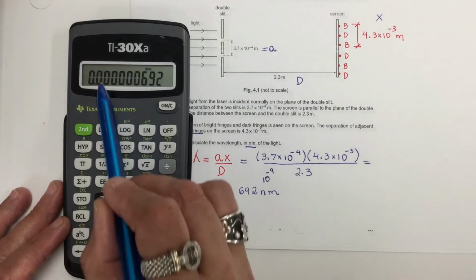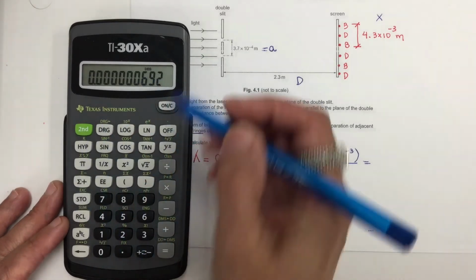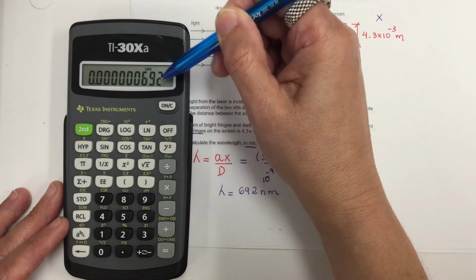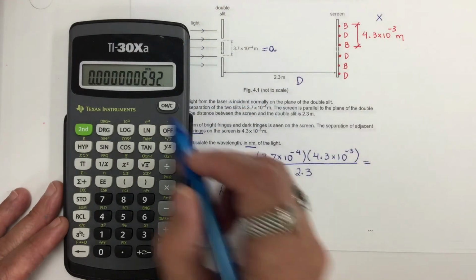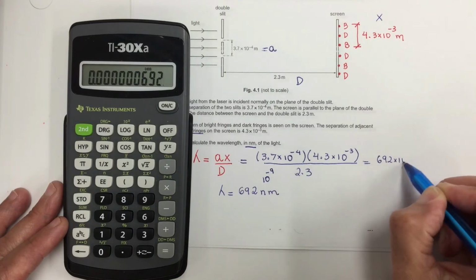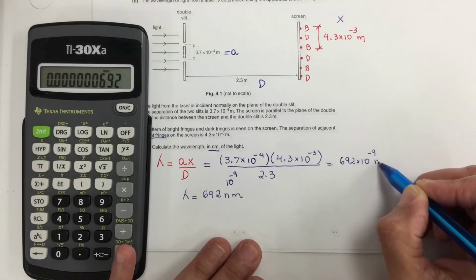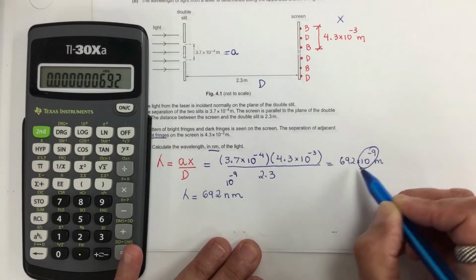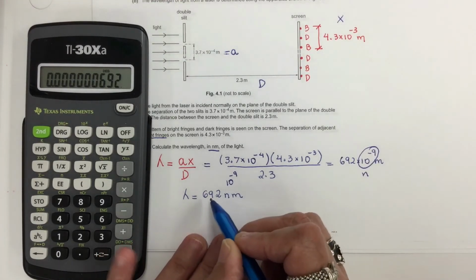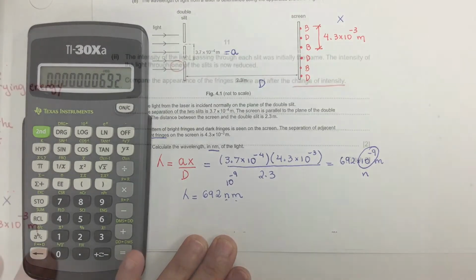So here we have 1, 2, 3, 4, 5, 6, 7, 8, 9. So our decimal place will be right here, 692 times 10 to the -9 meter. So this is our prefix nano. That is why the result is 692 nanometer.